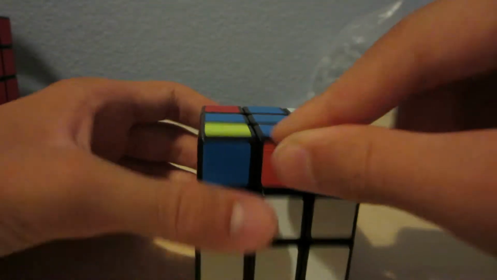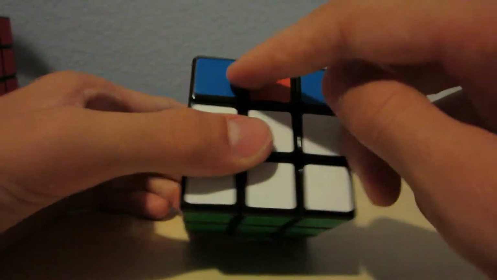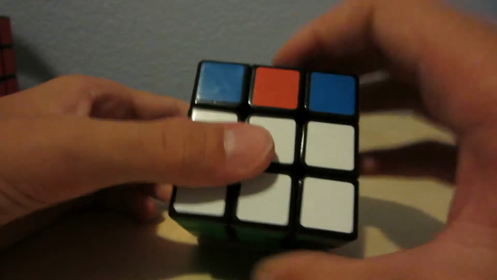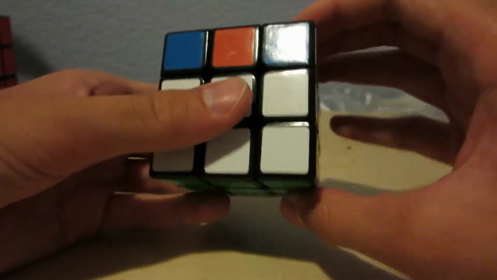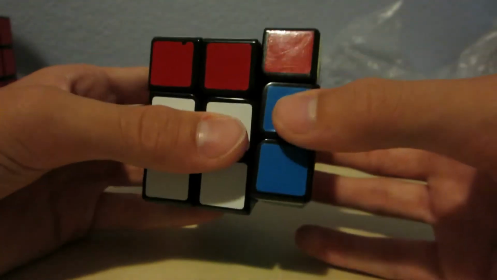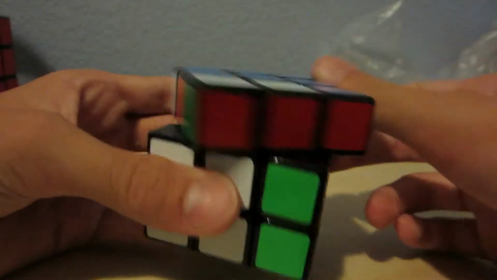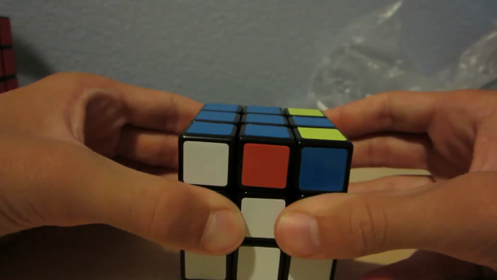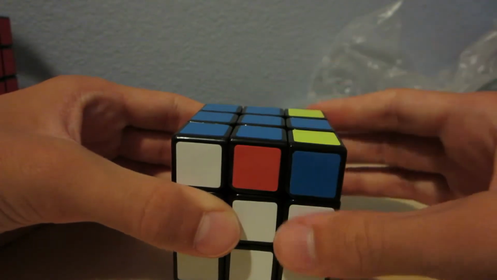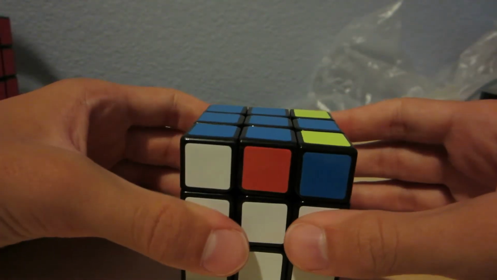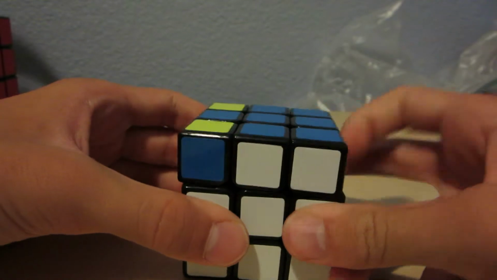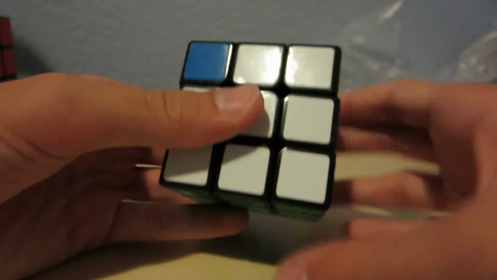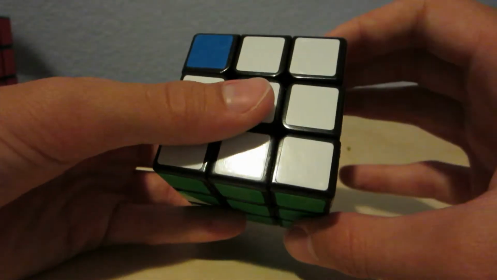For every single one of these cases, you're going to want to put it so that one of the blue stickers is on the left side right here facing you. The algorithm we're going to be using is R, U, R prime, U, R, U2, R prime. After you have no edges and you do that, you'll get a case where we have 2 edges solved. Now we're going to want to do that again, so we've got the blue sticker right there, and of course it can be a different sticker depending on what your top layer is, so we'll do that algorithm again.